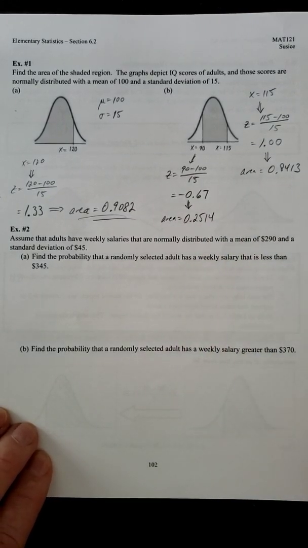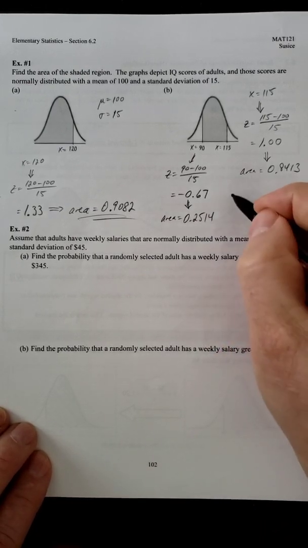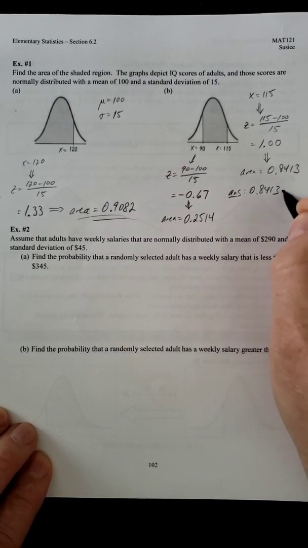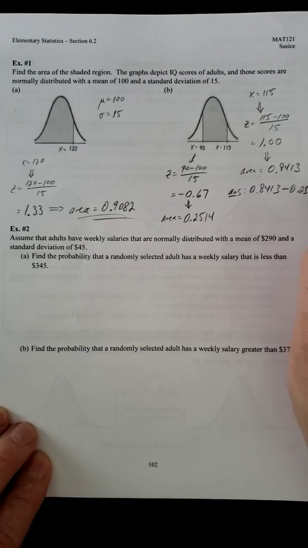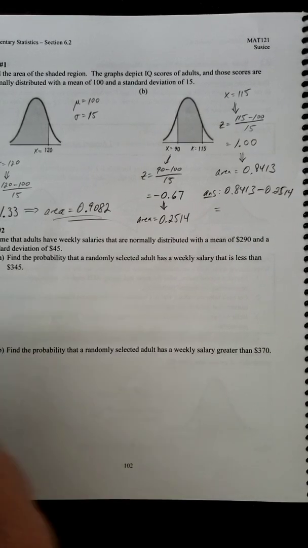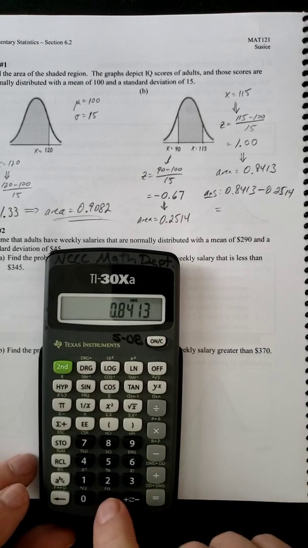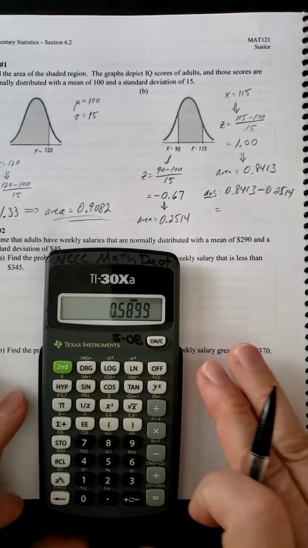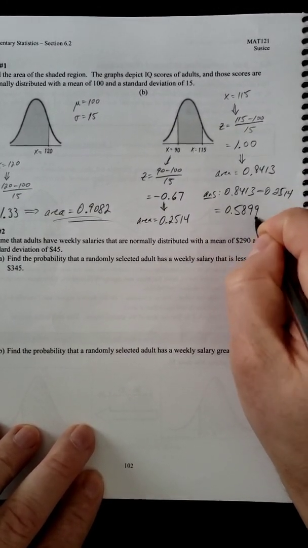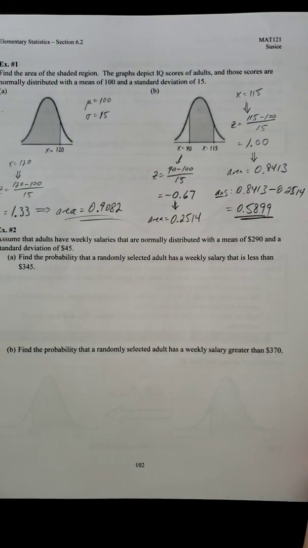And then what's the last step? What do we do with those two values, those two areas? Remember, we got to subtract. So 0.8413 minus 0.2514, slide it over a little bit, which equals 0.5899. So really not terrible, right?